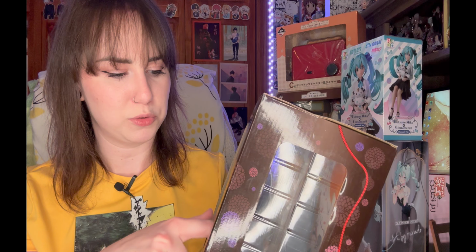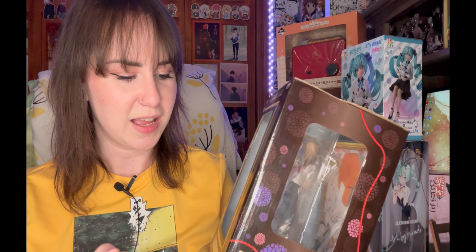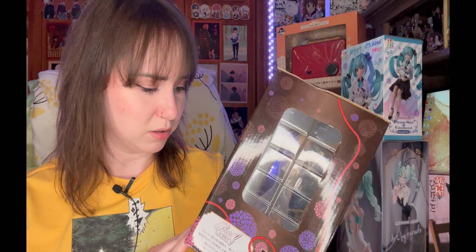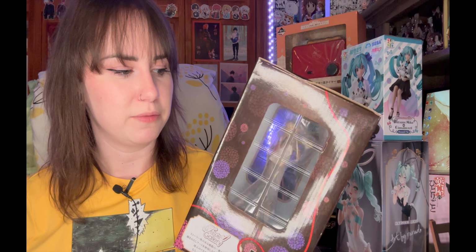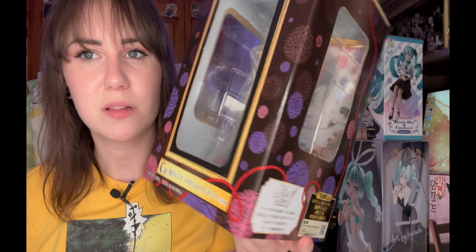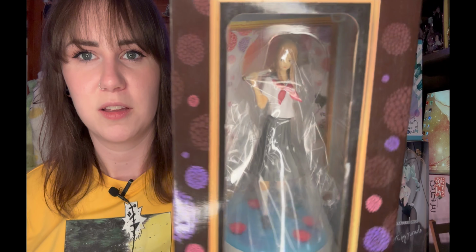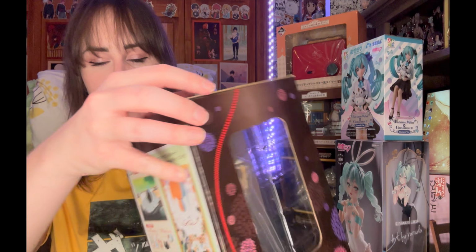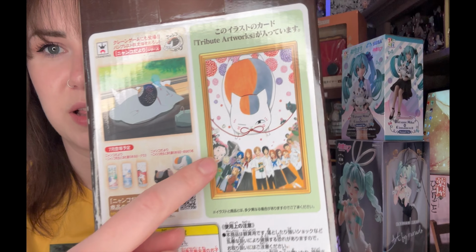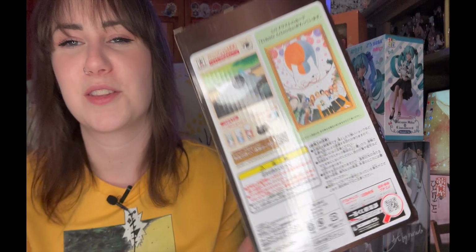Now some of these are older, so they are a little dusty, so I'll have to clean that up, but it might just be on the boxes. That's a bit of a risk that I took getting some of these figures because they are older figures. But they all looked pretty good in the picture, so I'm pretty confident it'll be okay. They might be a little sticky, we'll see. And then you get, again, the pretty concept art as well. I love this art. They're all so good.